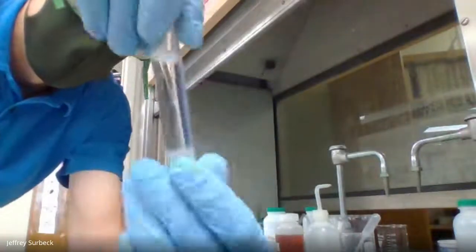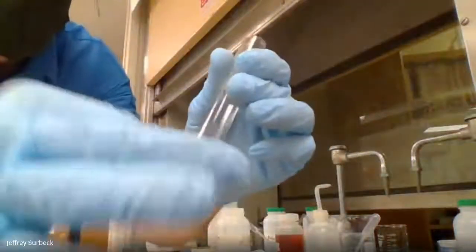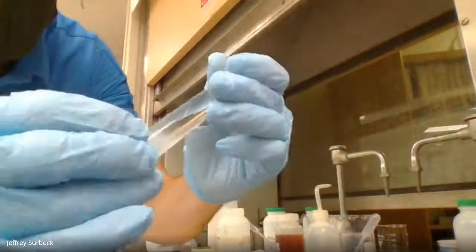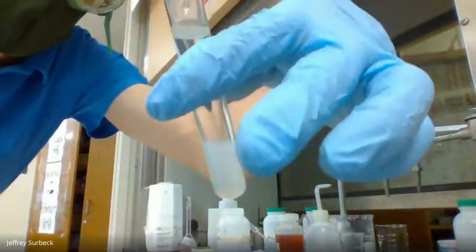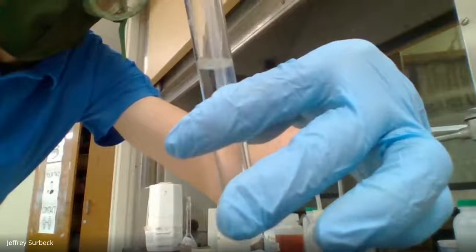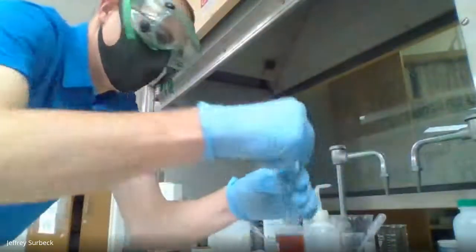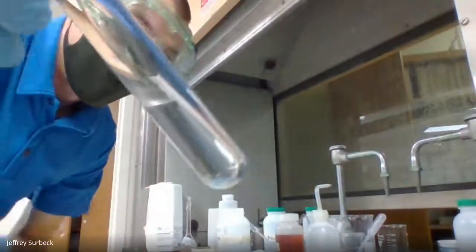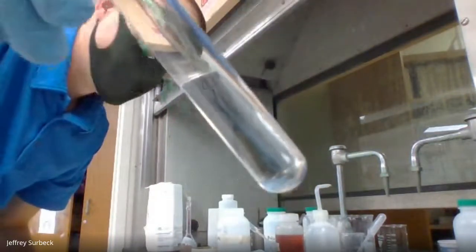So again, adding ammonium hydroxide. Let me see if I can stir it up just a little bit. And we'll add a little bit more ammonium hydroxide. We'll stir it up, and check this out. By adding that ammonium hydroxide, it has now gone back to being a clear, colorless solution. All right, so you need to record that under number 16.